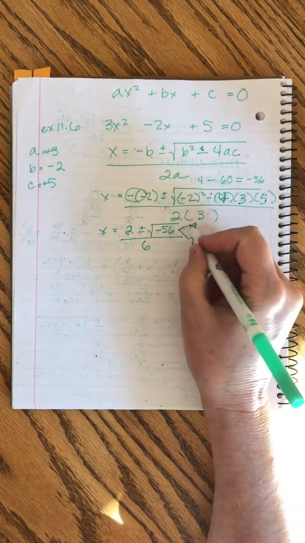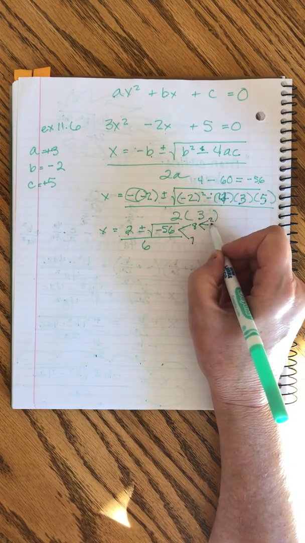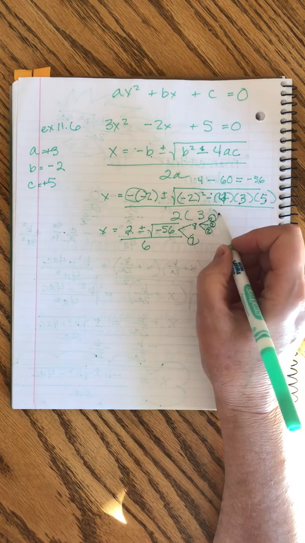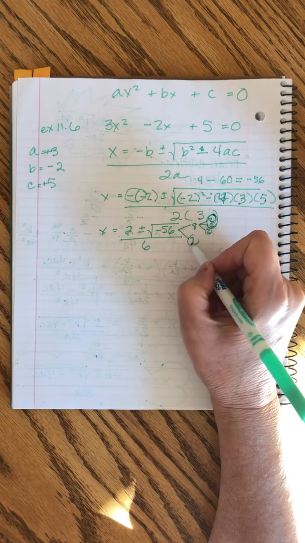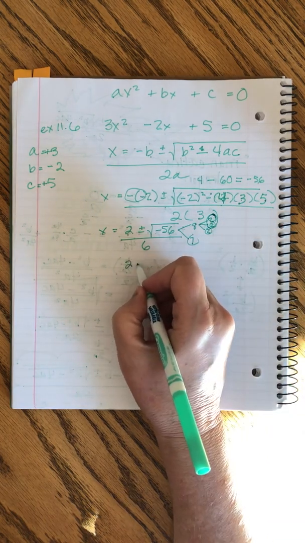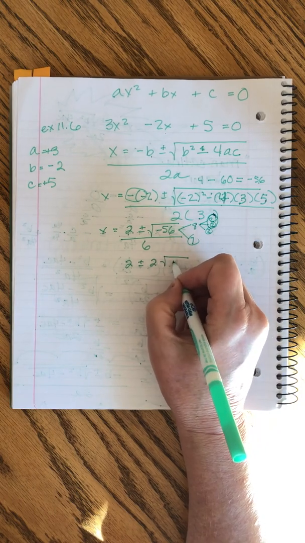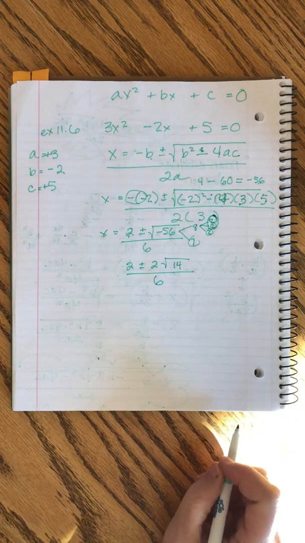See how I do my prime factor tree off to the side here? 8 is 2 cubed. So there are my prime factors of 56. I can pull a pair of 2's out, and I'll have 14 left inside. So I can write this as 2 plus or minus 2 square root of 14 all over 6.